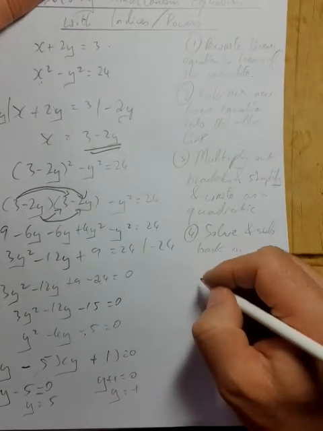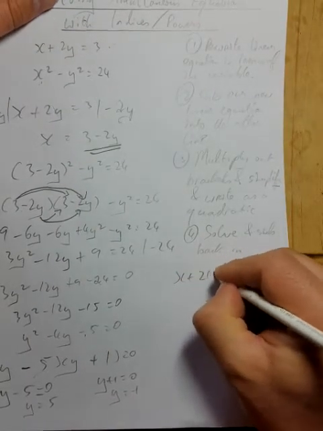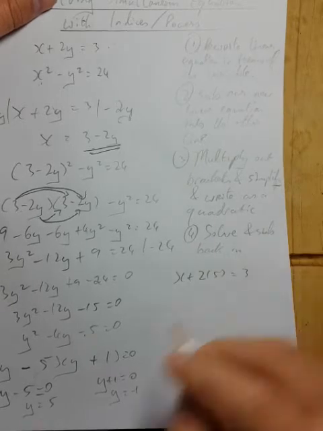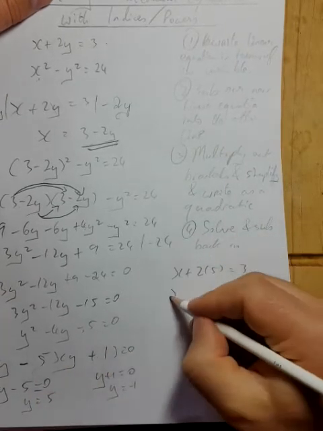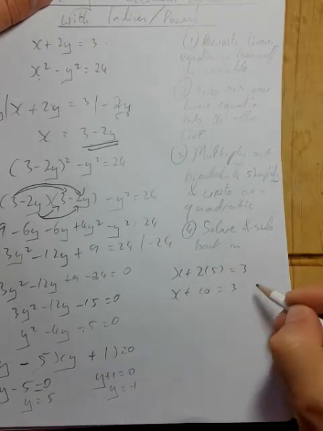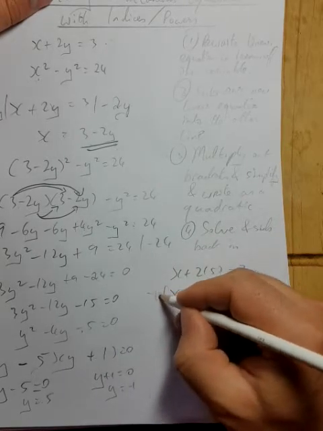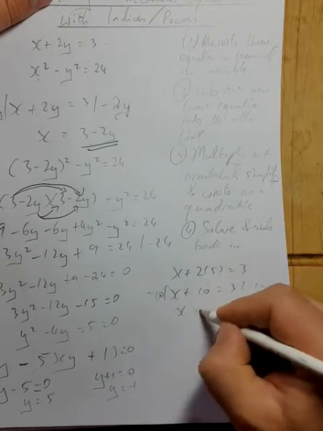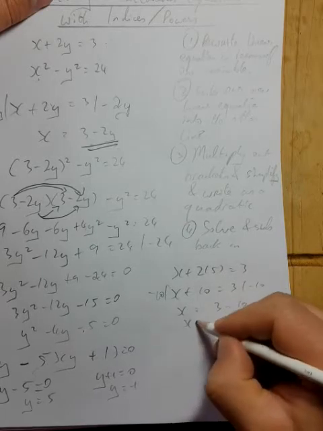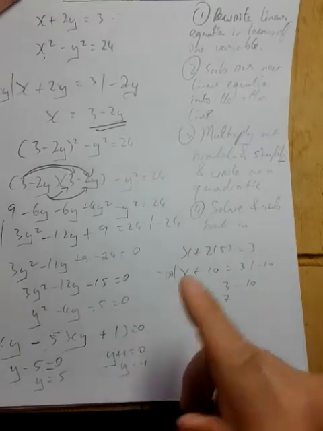So, x plus 2 by 5 is equal to 3, because I subbed in this 5. x plus 10 is equal to 3. Getting rid of the 10, x is equal to 3 minus 10. x is equal to minus 7. Now we sub in the other one.